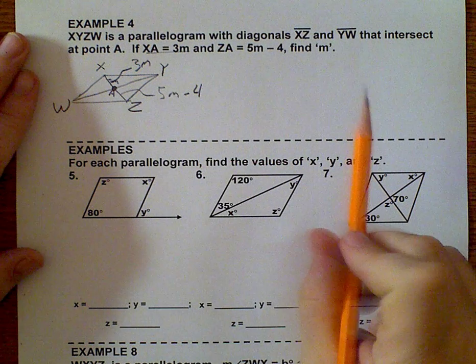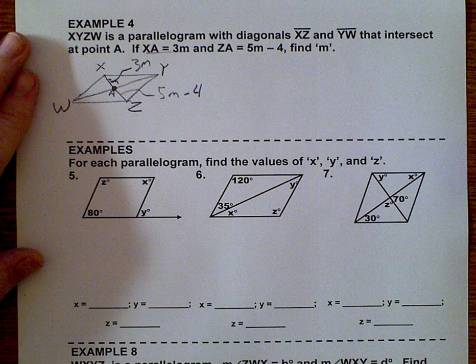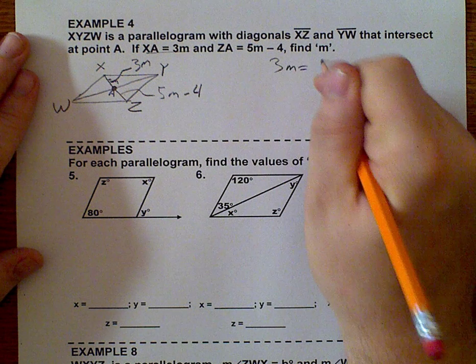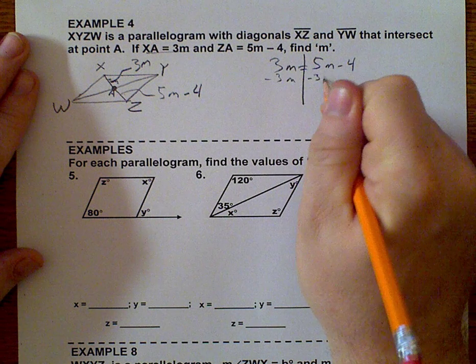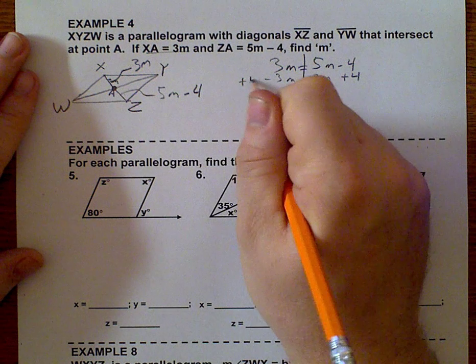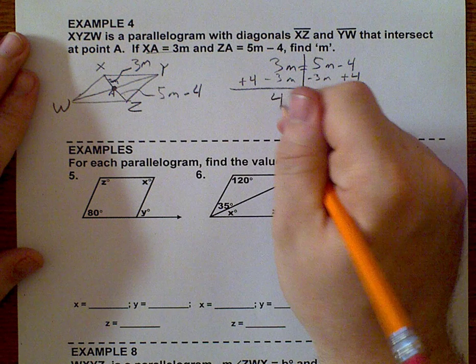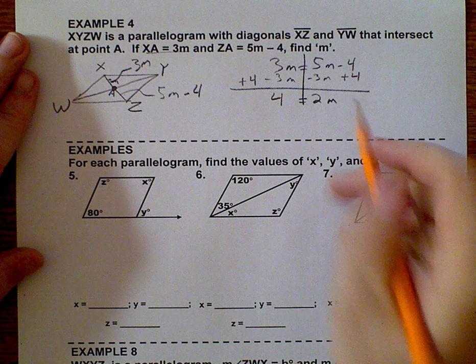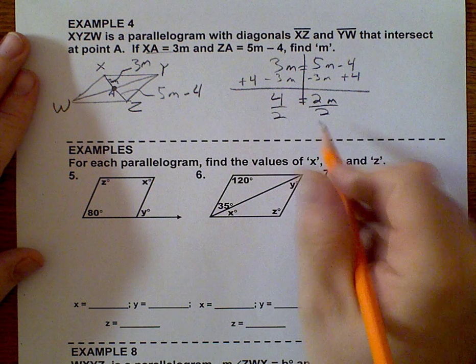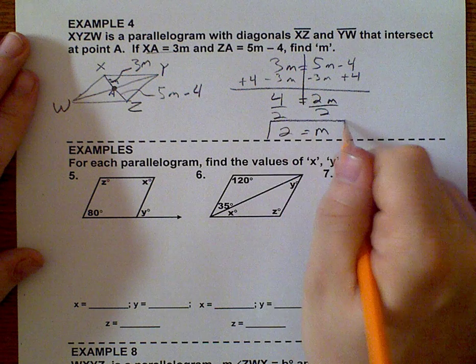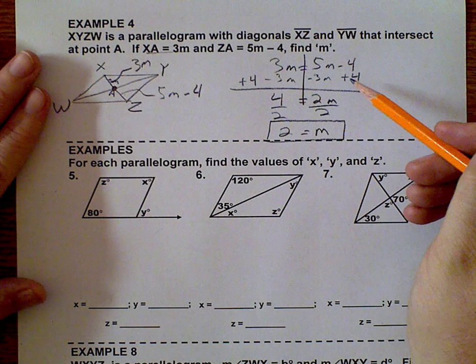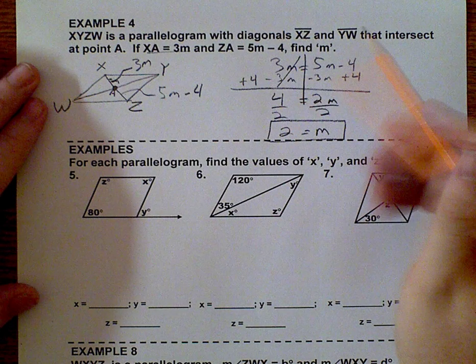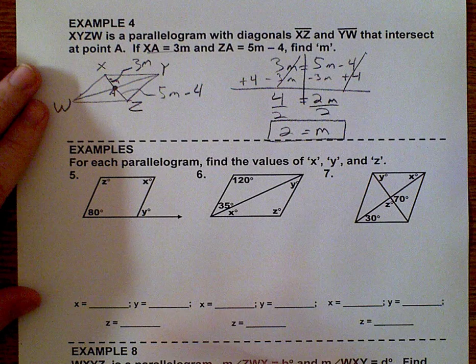Well, because I know that the diagonals are bisected, that means they must be equal. So 3m must equal 5m minus 4. Subtract 3m and add 4 to both sides. Gives me that 4 equals 2m. Divide both sides by 2 and I get that m must equal 2. Up here, all I did was combine 2 steps in one to get rid of the 3m and get rid of the 4 in one go. Save a little bit of room since we don't have a whole lot.